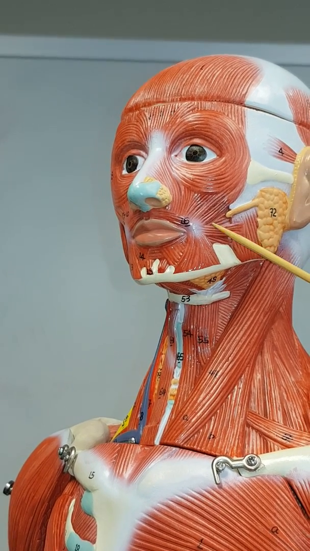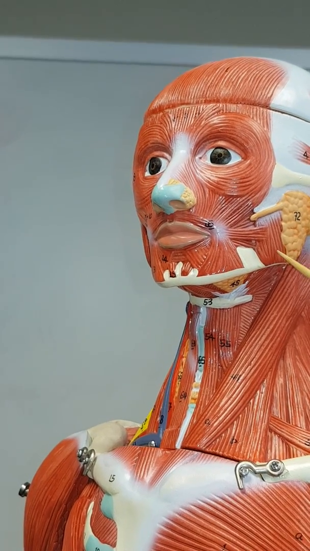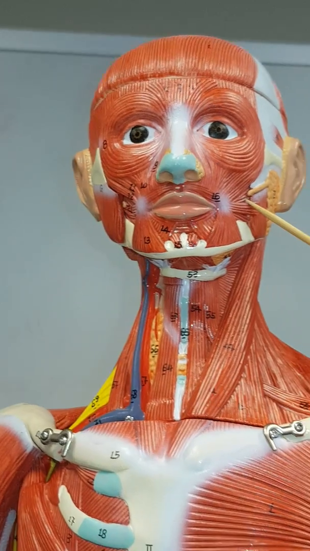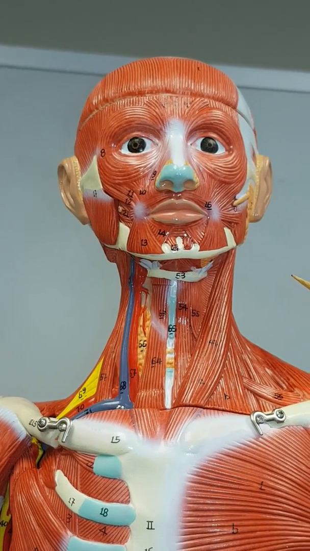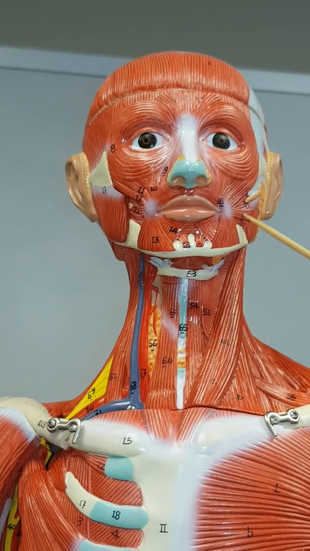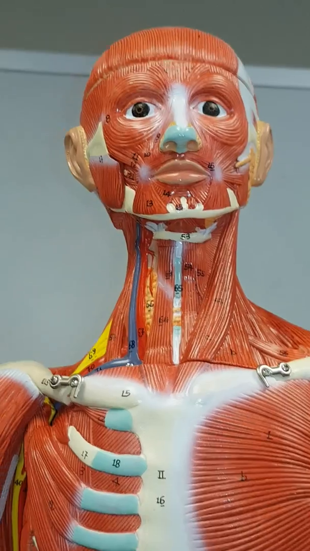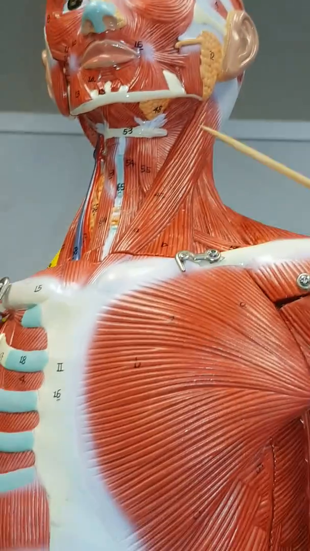And this buccinator helps, I call it the kissing muscle. So this is the clenching the teeth muscle, and then this is the kissing muscle. It's also responsible for us to purse our lips to do whistling. Okay? We did go over temporalis. All right, so let's start going into the neck.